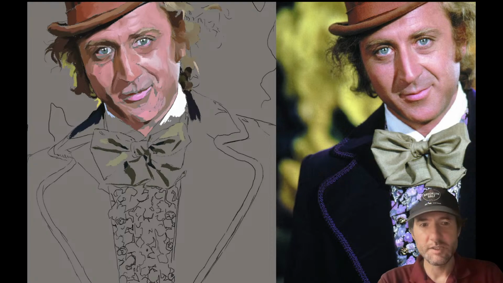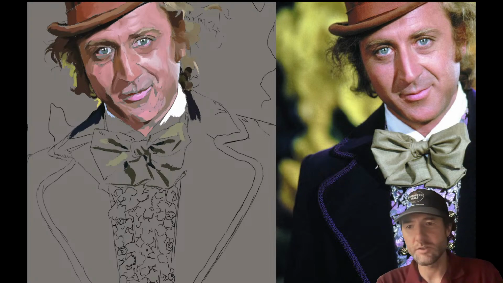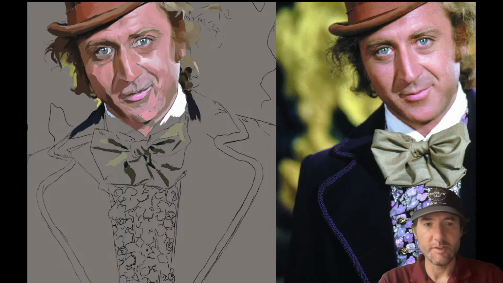Now, one thing that's interesting here about the way I'm approaching this, at least I'm catching myself here, I want to get the highlights first, actually.